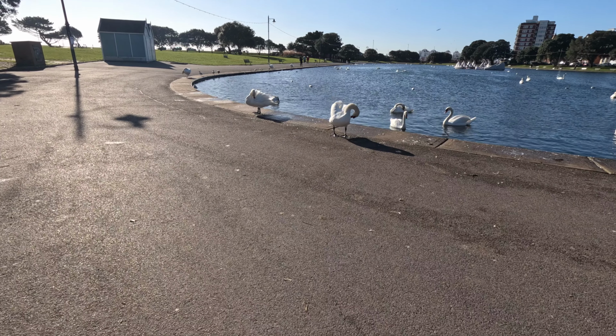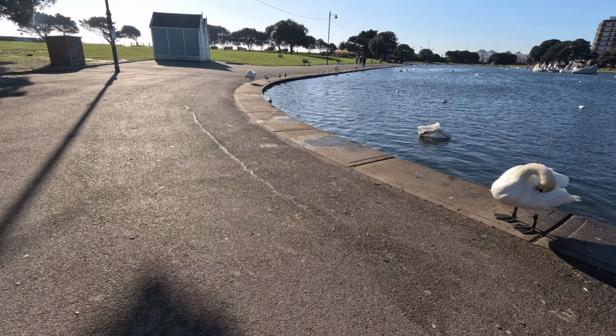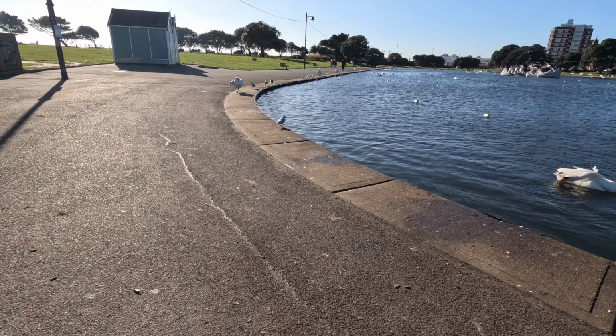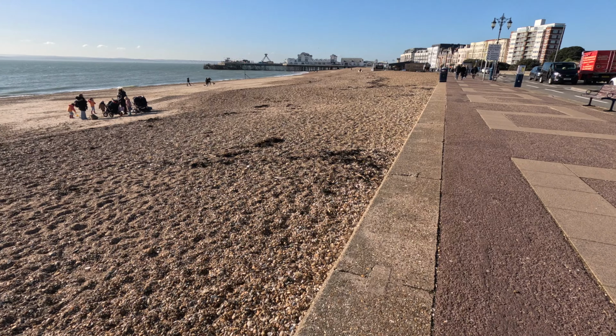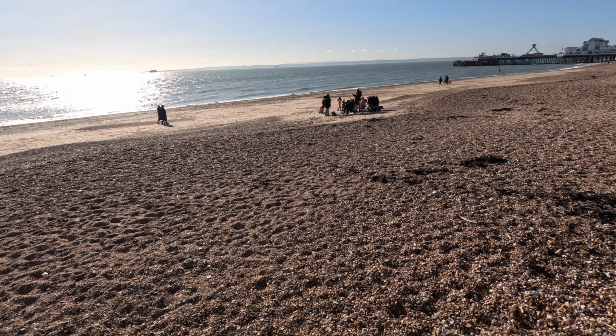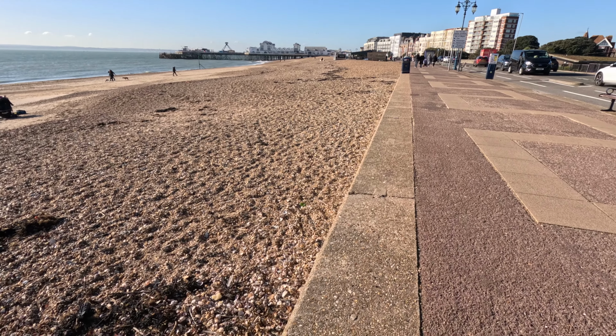Good morning. So today I am going to be taking a black and white image of the local pier where I live. This is Canoe Lake, which I've got to walk through to get there. Okay, so this is the pier. Gorgeous day today, a little bit windy. Tide's out, which is exactly what I wanted.